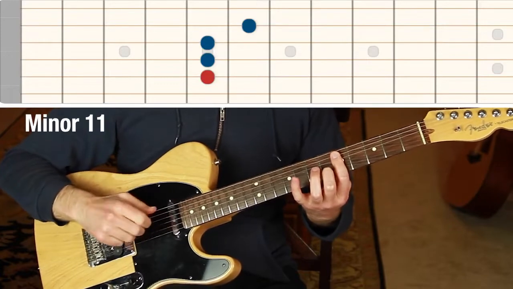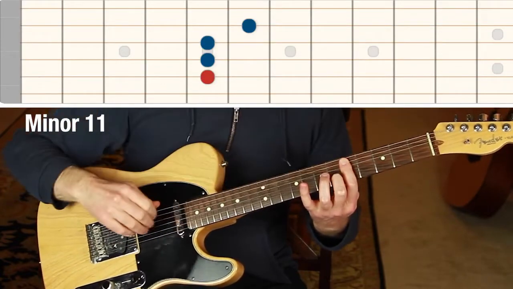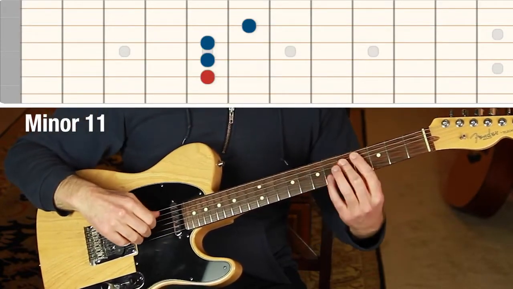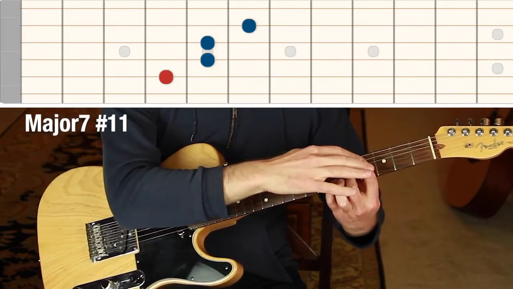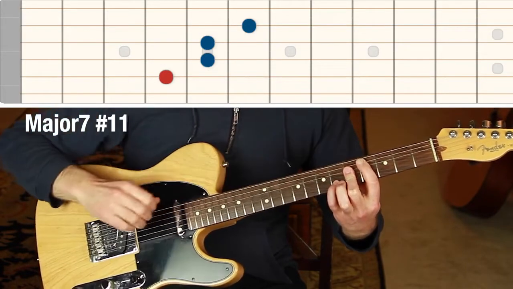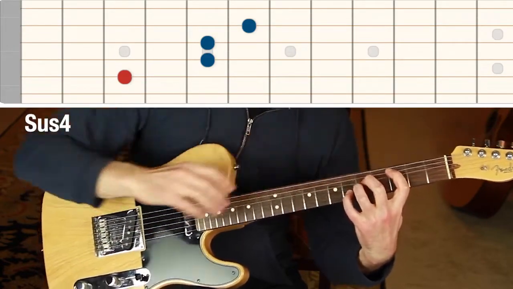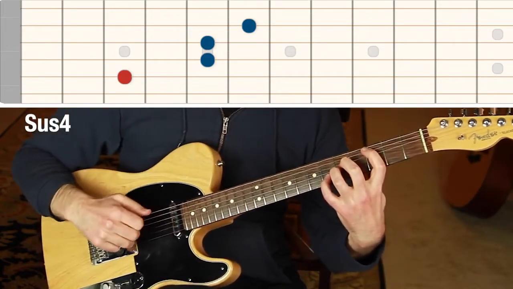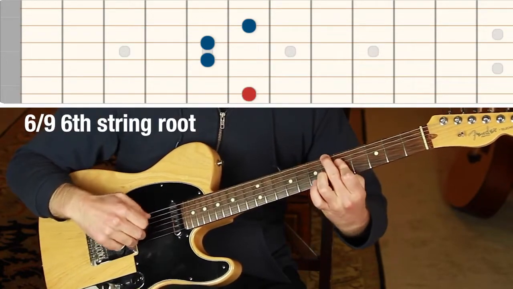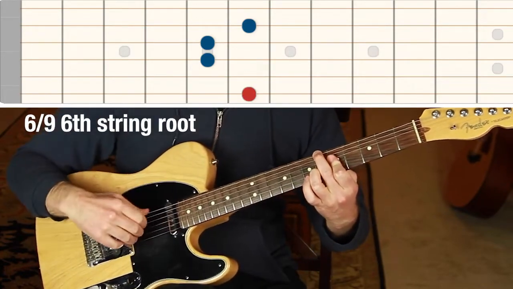Well, if this is the root, it's minor 11. We saw that just a bit ago. If this note on the 4th fret is the root, then it's a D flat major 7 sharp 11 chord. If this is the root, then it's a C sus 4 chord. If this is the root, then it's B flat 6 9.